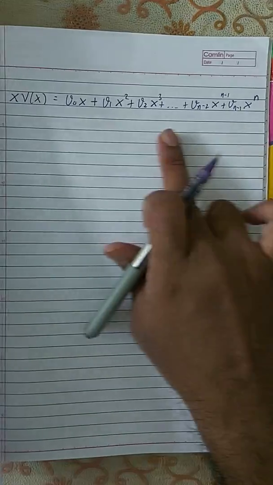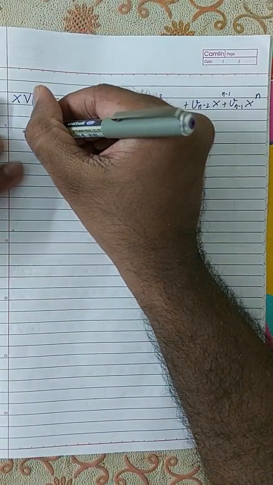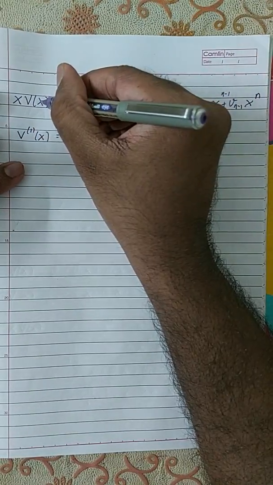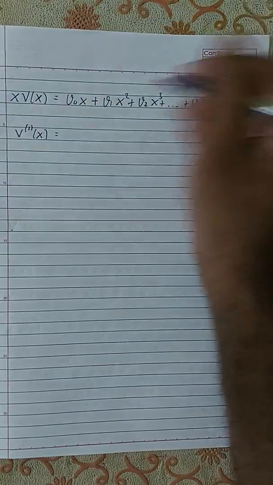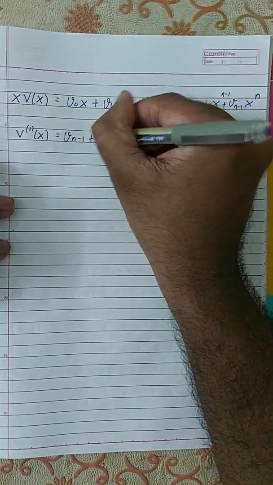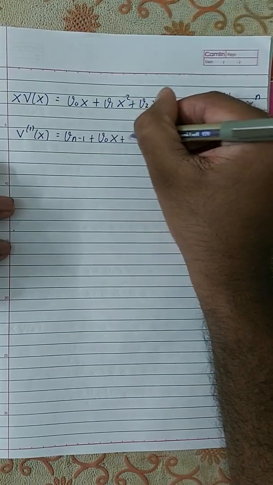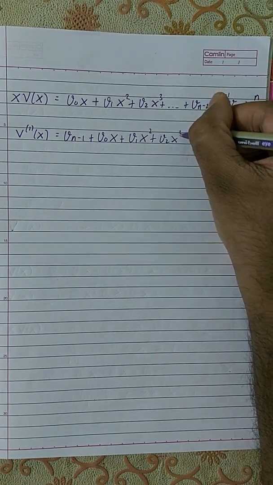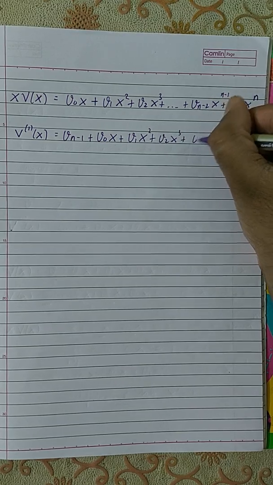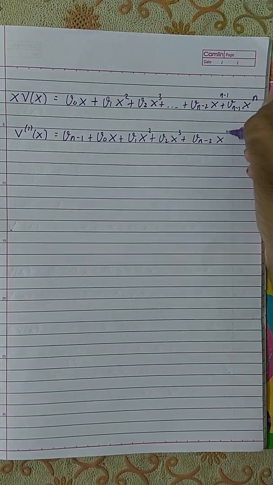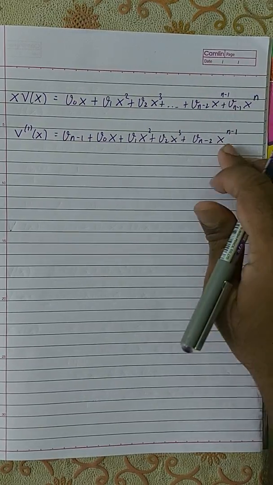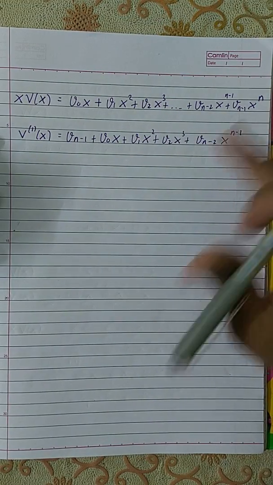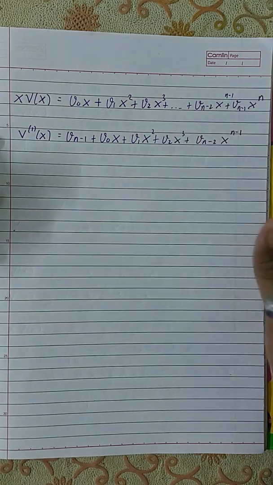Okay, right? And again, let me write the equation for the other one also, that is v1 of x, which is equal to vn minus 1 plus v0x plus v1x square plus v2x cube plus, and it goes on up to vn minus 2 x raised to n minus 1. Okay, so I'm going to explain the same process, but this time I'm not going to substitute x raised to n equal to 1. That is a theoretical way or a shortcut way of writing the polynomial.